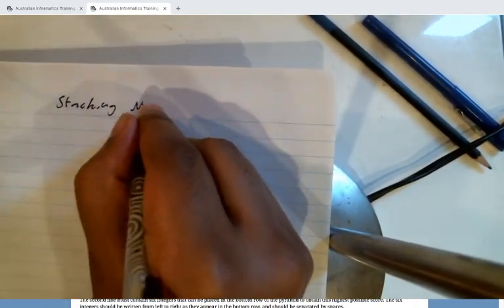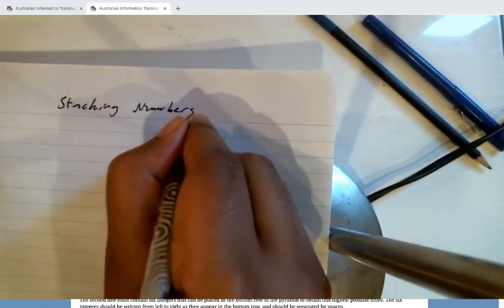So stacking numbers. All right. So the key insight for this algorithm is quite unintuitive, but once you understand where it comes from, it'll become intuitive.